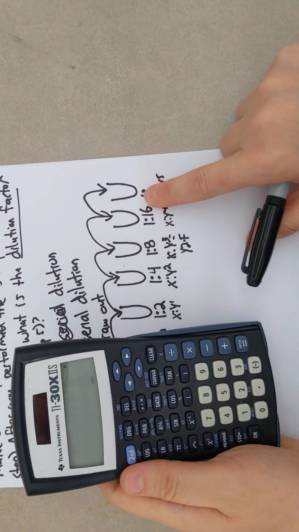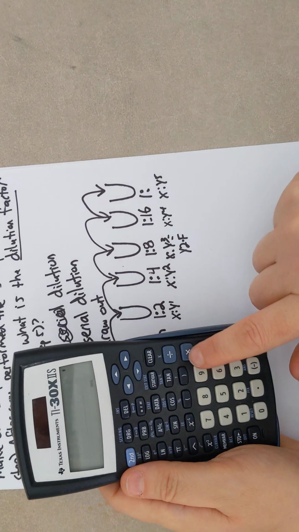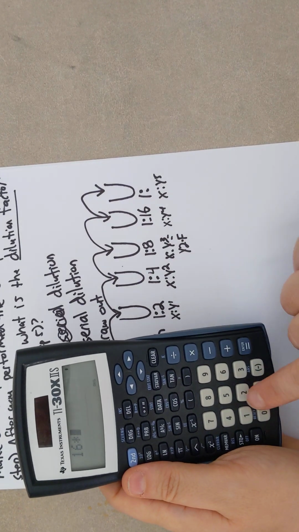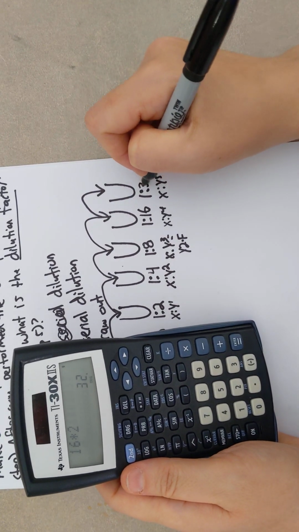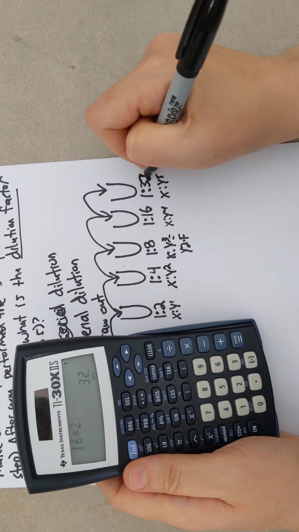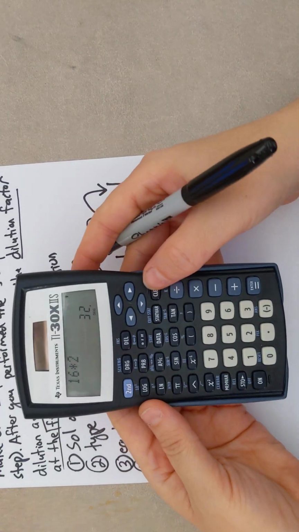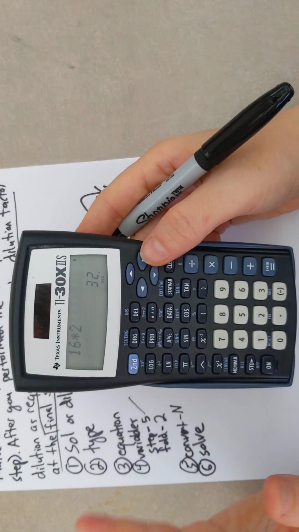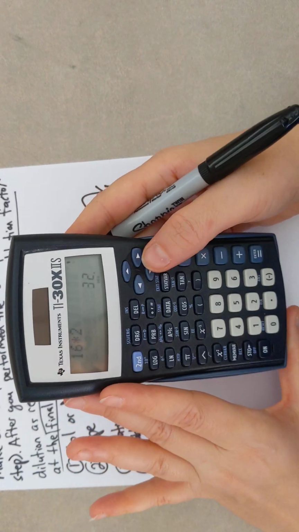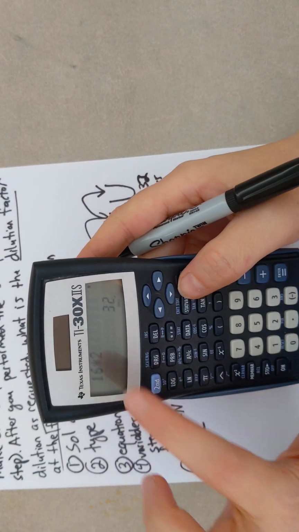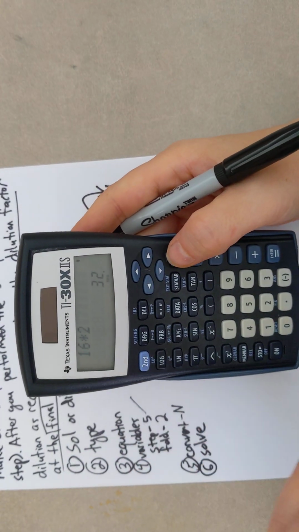Then to get y5, I take y4, multiply it by the fold again, and that gives me 32. A lot of students like to use exponents. Technically, exponents should work on this. However, I have a lot of students who don't use them correctly and therefore get the wrong answer.